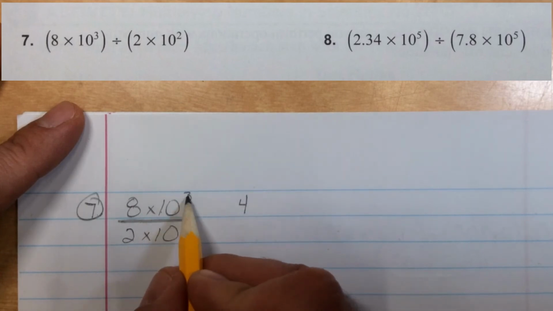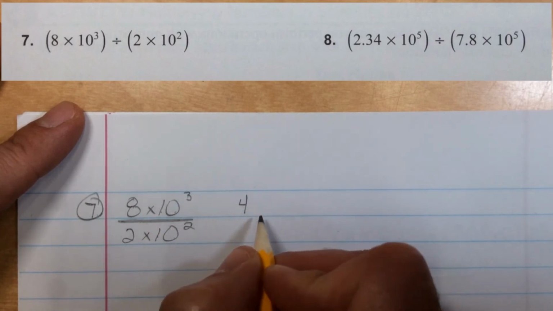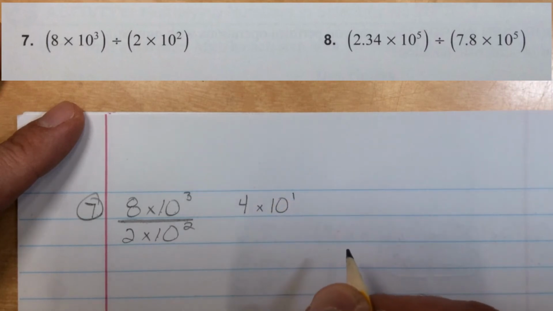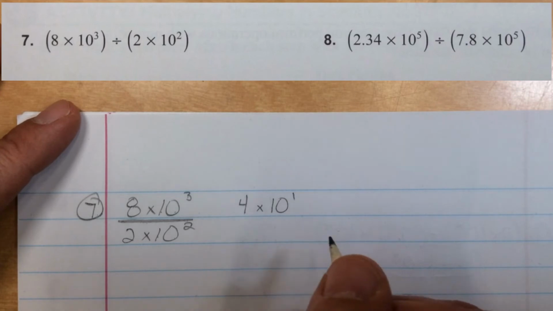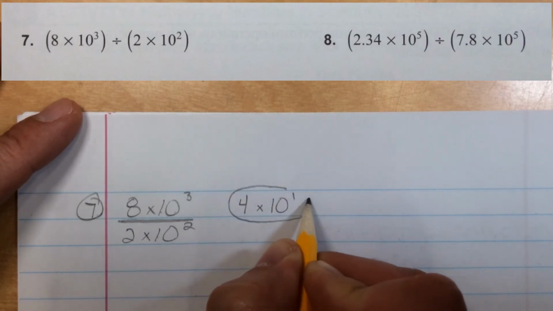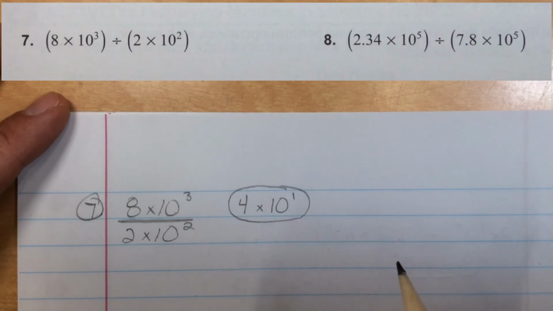And 10 to the third power over 10 to the second power leaves us with 10 to the first power, or just times 10. I'll put it to the first power like that, because it is supposed to be in scientific notation, and we need our 10 to some power. 4 times 10 to the first.